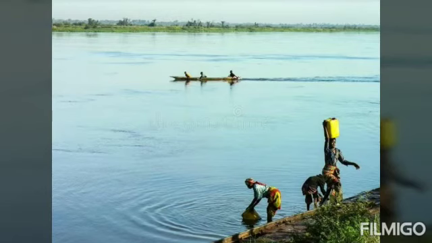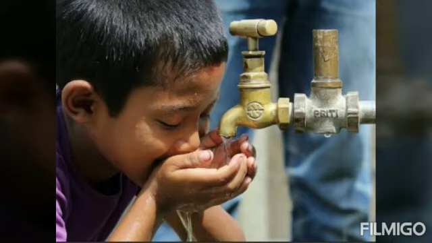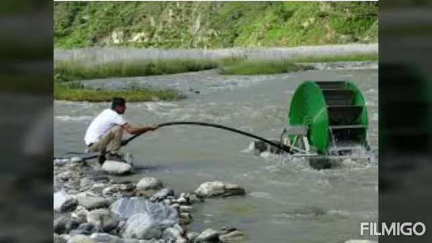Providing water. River water. In the places where there are rivers, river water is cleaned and supplied as drinking water. It is also used for irrigation.